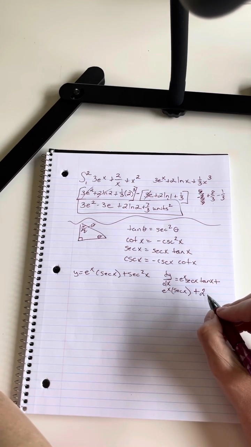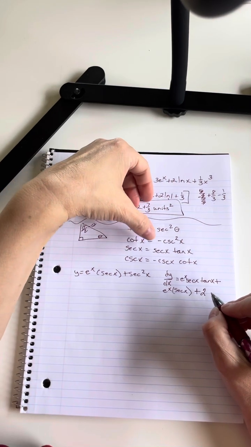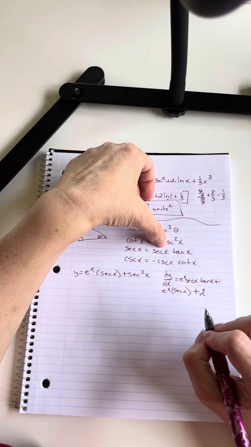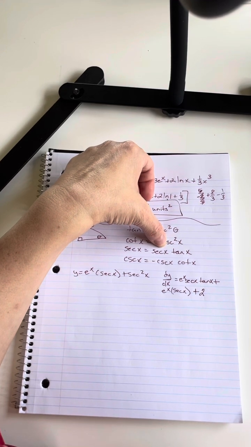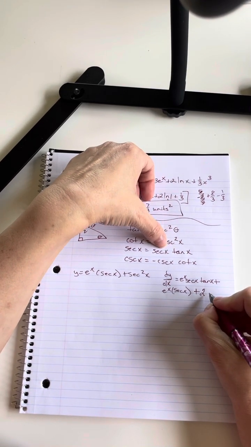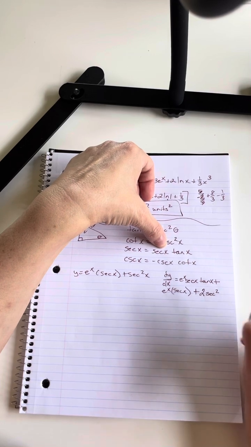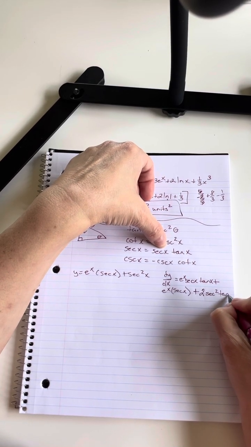But that secant was secant x tangent x. So the original secant with this secant will get you secant squared and then the tangent x.